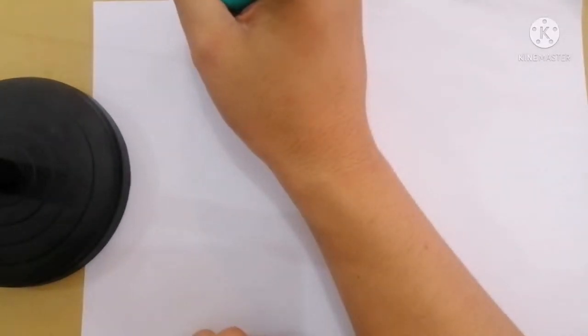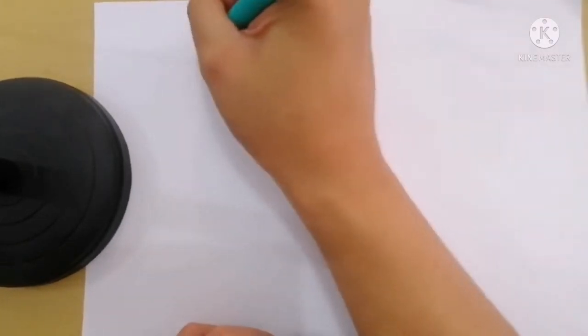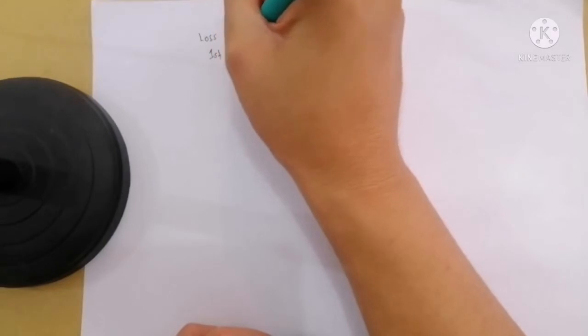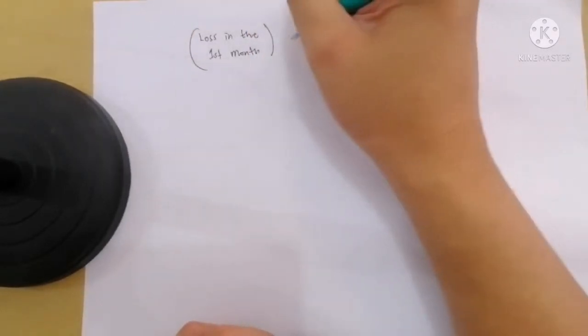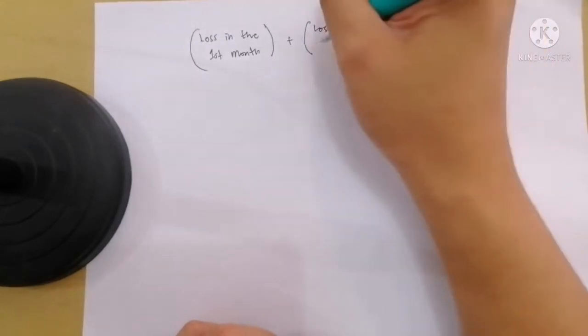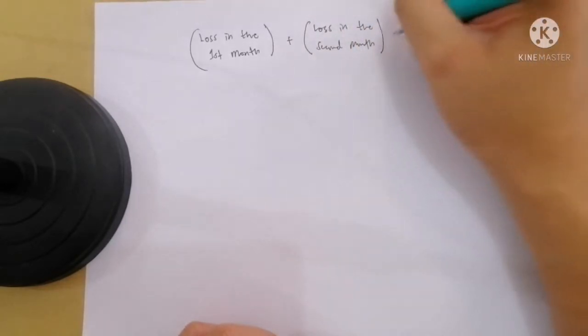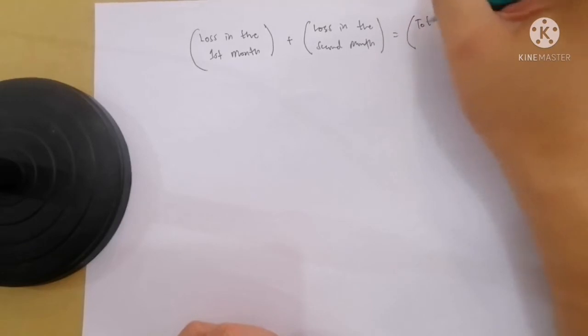Based on the problem stated just a while ago, we may start by writing the equation of the problem as follows. So we have here the loss in the first month, and the loss in the second month, and of course, the total loss in 2 months.